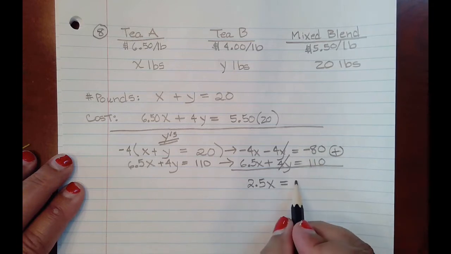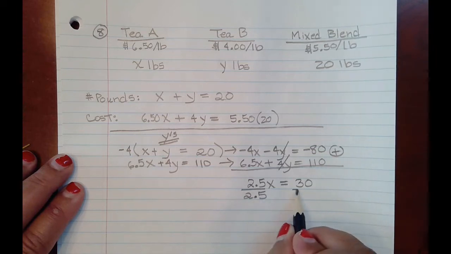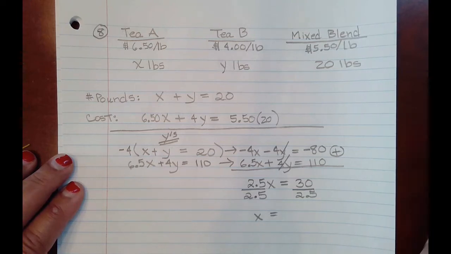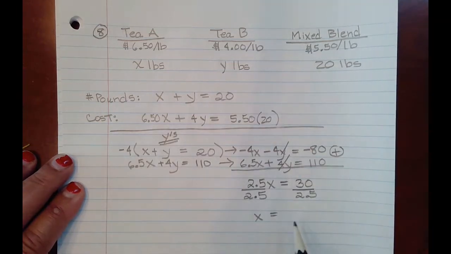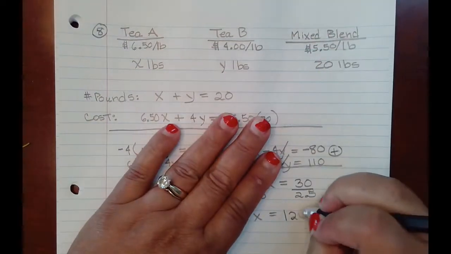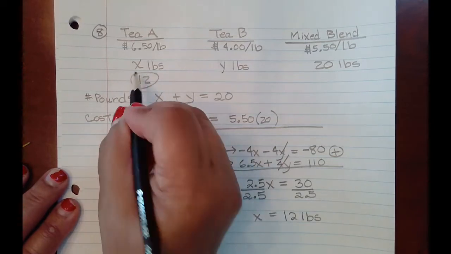And 110 take away 80 is 30. Then I'm going to divide the 2.5 coefficient off of the x, likewise on the right-hand side. So now we have x is equal to 30 divided by 2.5, and that is 12. So for x, we have 12 pounds is needed of brand A tea. Okay, so 12 for this.